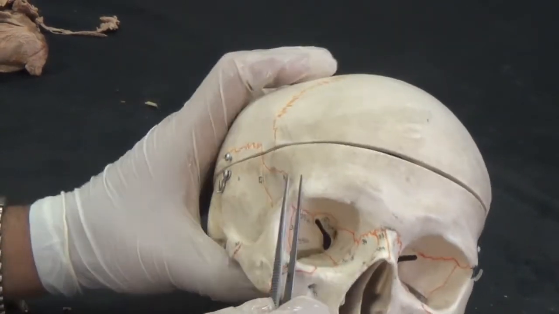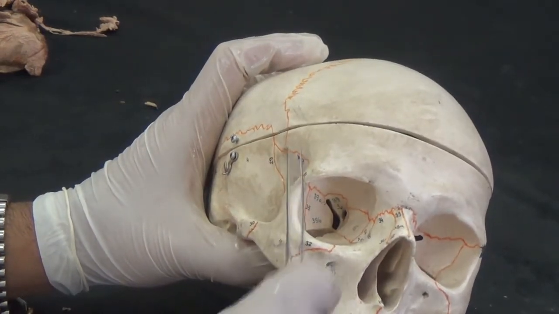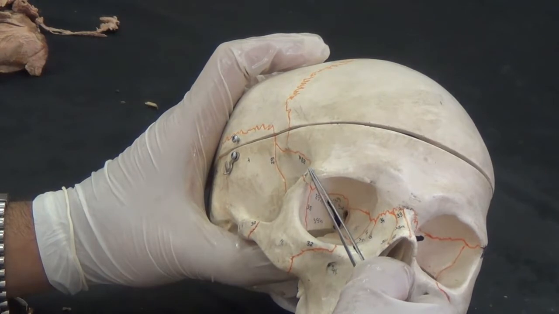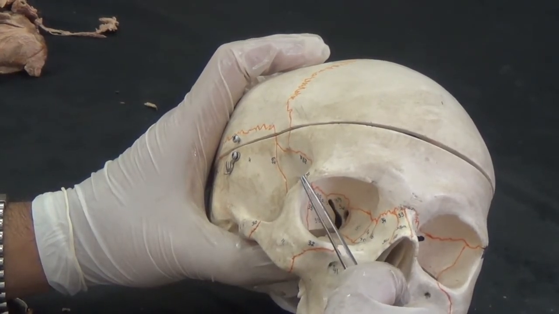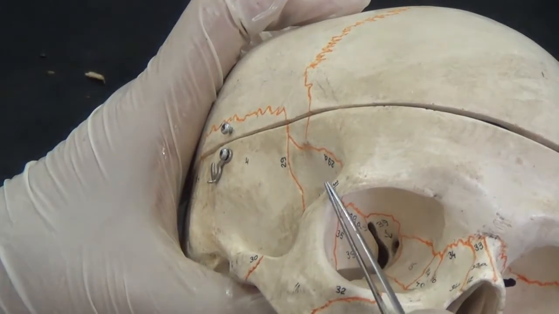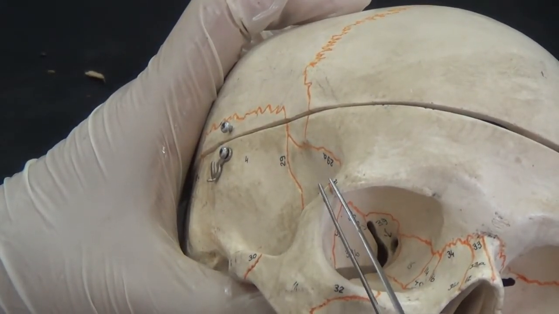Also, this is the zygomatic bone. It gives the frontal process of the zygomatic bone, which unites with the zygomatic process of the frontal bone at this frontozygomatic suture. So this frontozygomatic suture can also be presented in the practical exam.